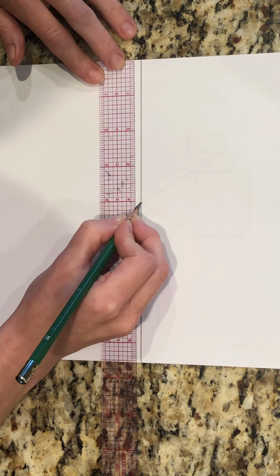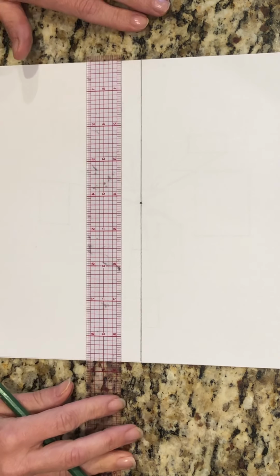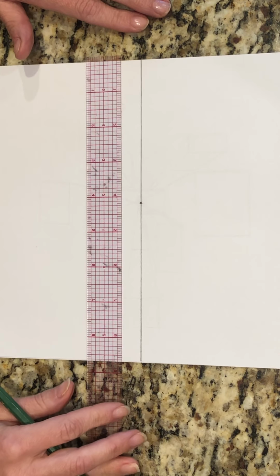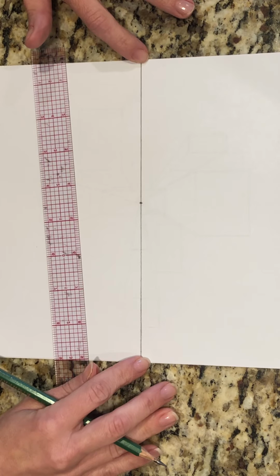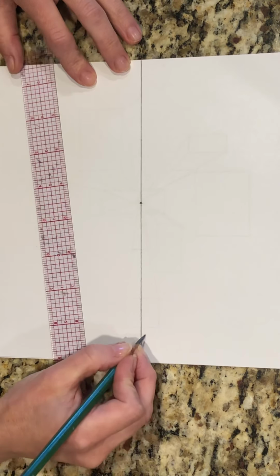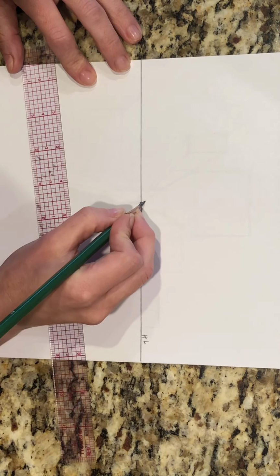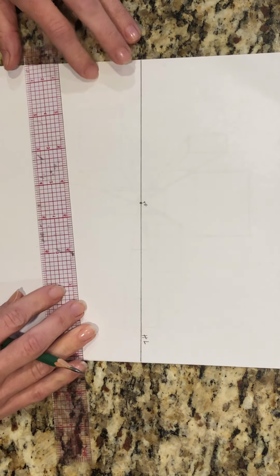The next step in a perspective drawing is to create the vanishing point. Our vanishing point is going to be around the middle of the horizon line. It doesn't have to be exactly in the middle of it. And by the way, this horizon line is approximately in the middle of the paper, but it doesn't have to quite be there. I'm going to label this HL for horizon line, and I'm going to label this VP for vanishing point.